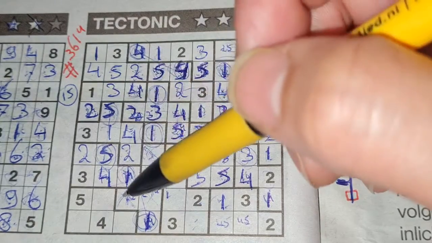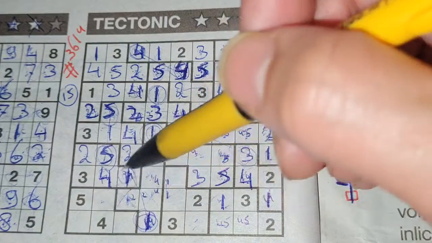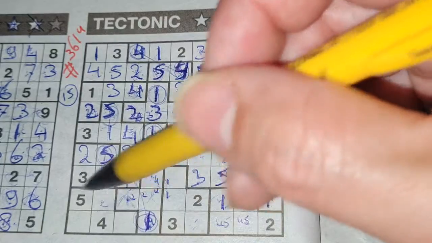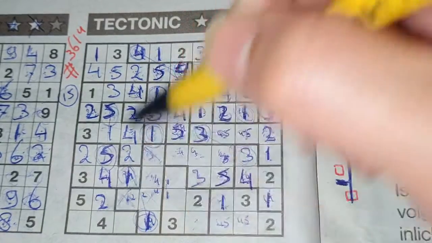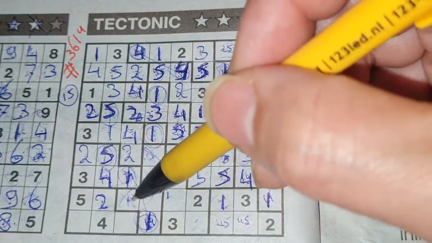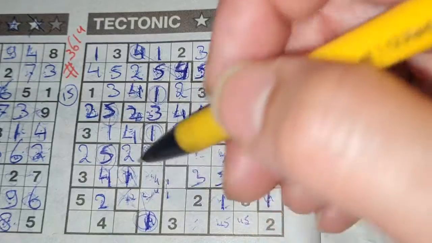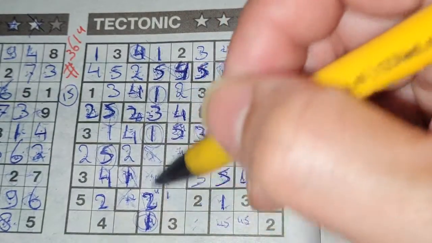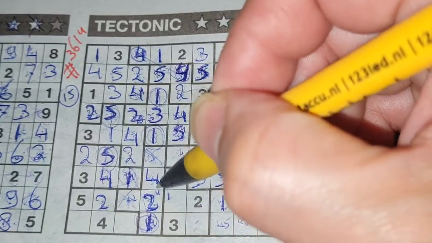I think this box should be a 2, because it can be 1. Should be a 2. Can it be 3? Can it be 4? Can it be 5? Yes, definitely 2. Now we have a 2 here. This box can't be 2 anymore. I've marked those 2 boxes with a 2. So that box should be a 2, and I've eliminated the 4. So the 4 goes here.